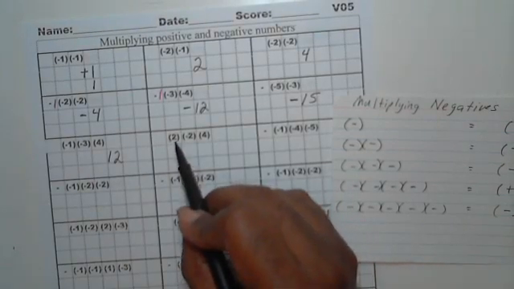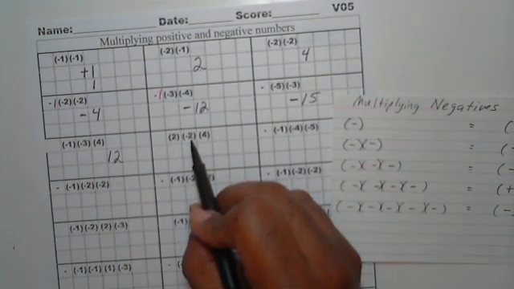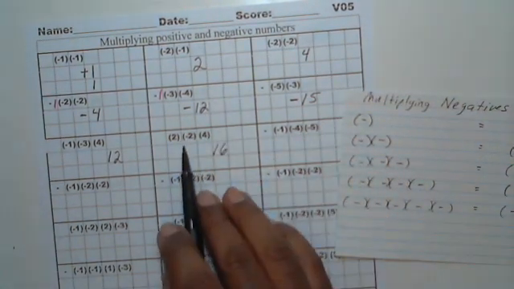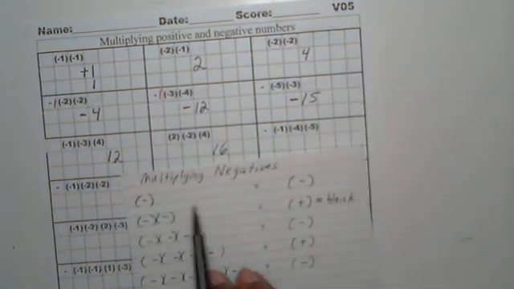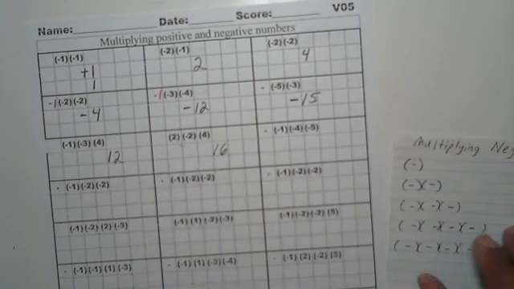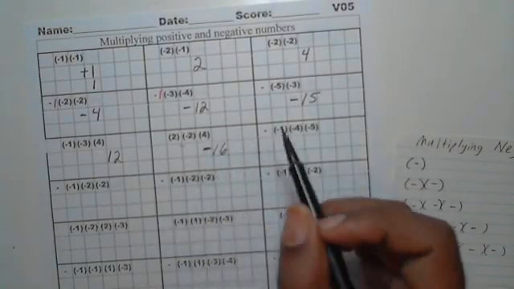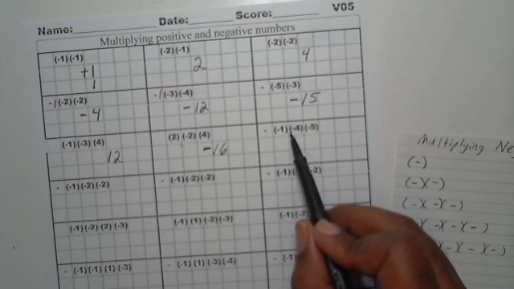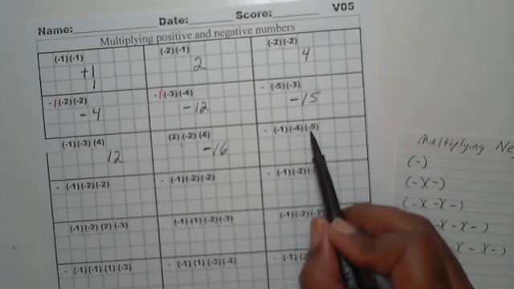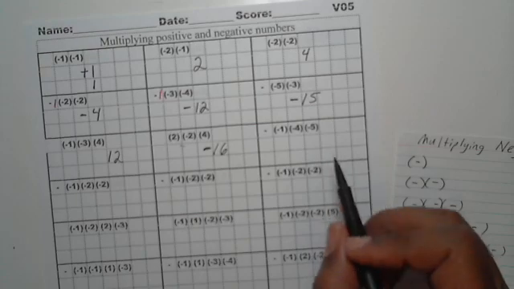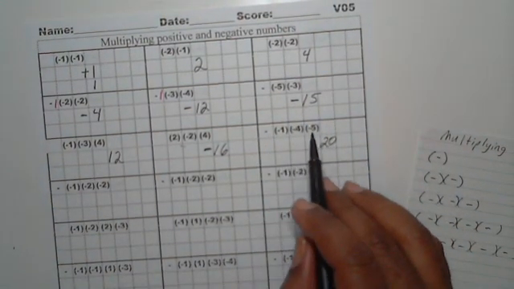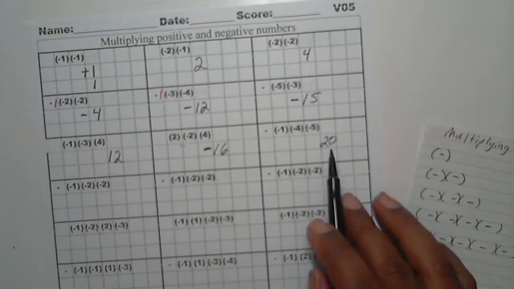Here we have 2 times 2, which is 4, and 4 times 4, which is 16. So this is 16. Since there's only one negative here, one negative multiplied means the final answer is negative. Here we have understood 1 times 1 is 1, times 4 is 4, times 5 is 20. So this will be a 20. And there are 1, 2, 3, 4 negatives, so this will be a positive 20.